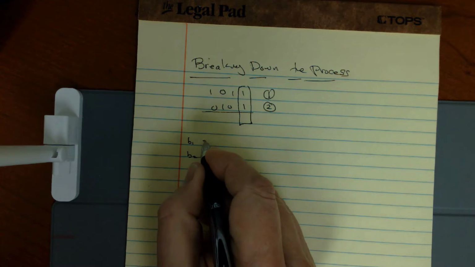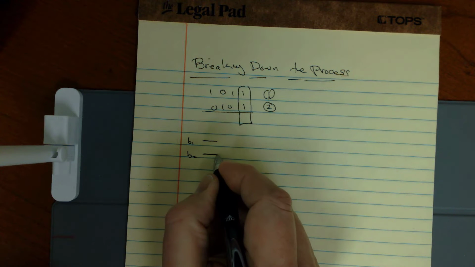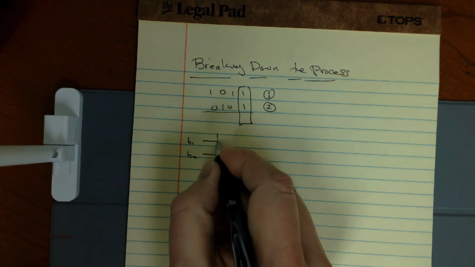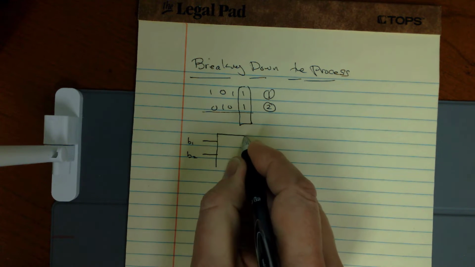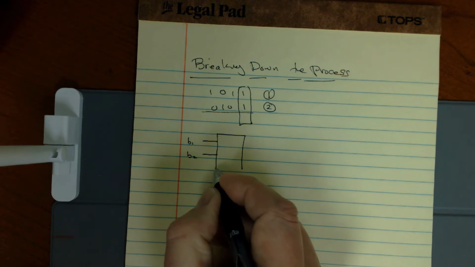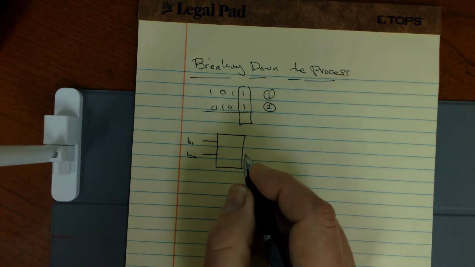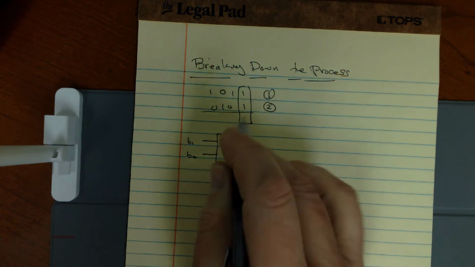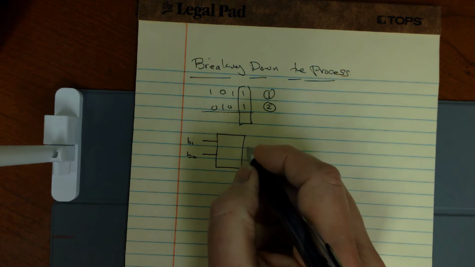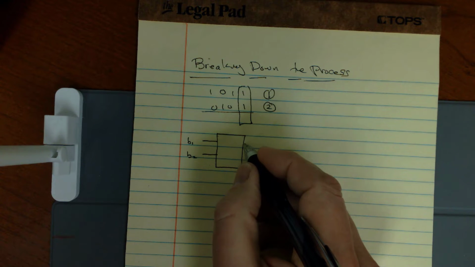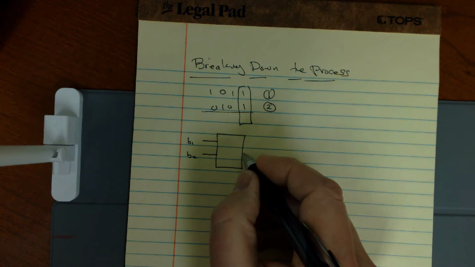And so bit 1 and bit 2 go into a process. Okay. Something happens and two things come out of the process.